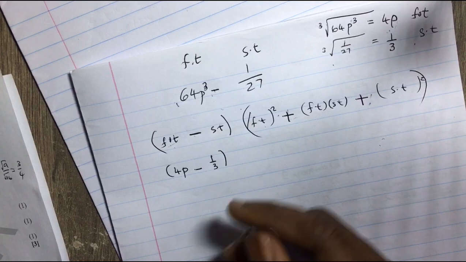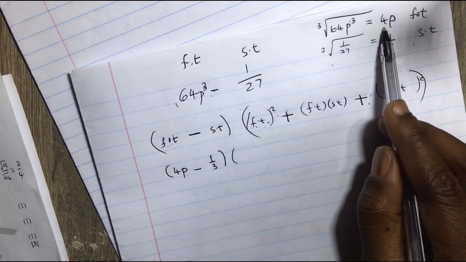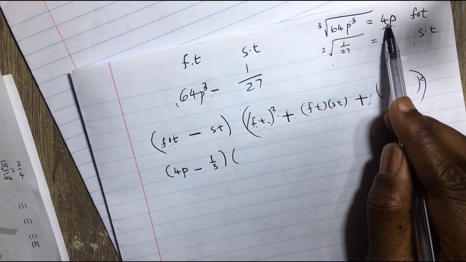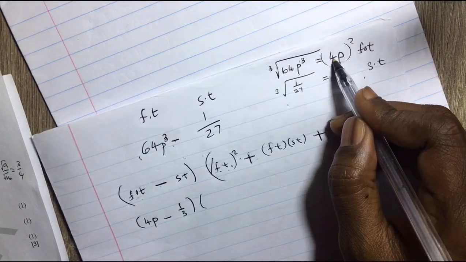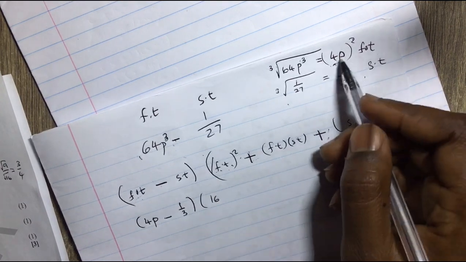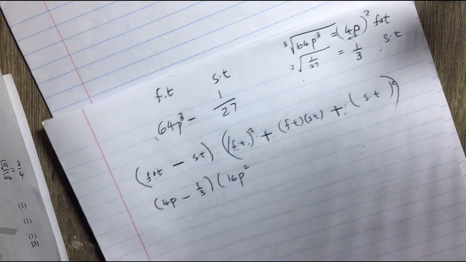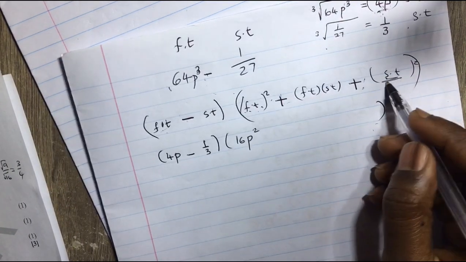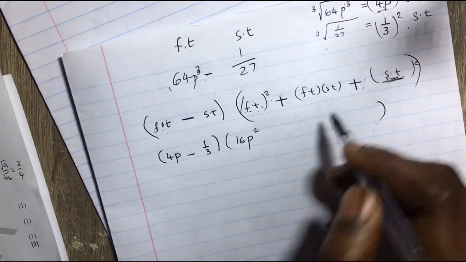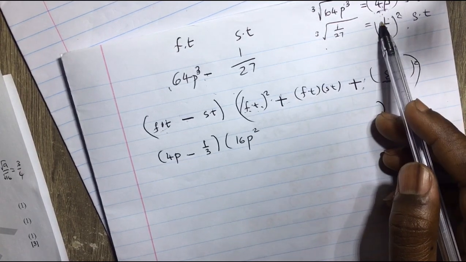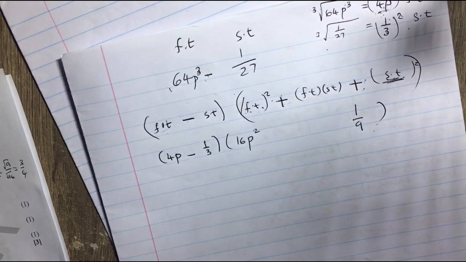Is that fine? And then here, first term squared. The first term is 4p. So 4p squared is how much? If I square this, 4 squared will be 16, p squared will be p squared. Do you see it? And then ST squared. ST is this one, squared. 1 squared is 1, 3 squared is 9. Do you see it?